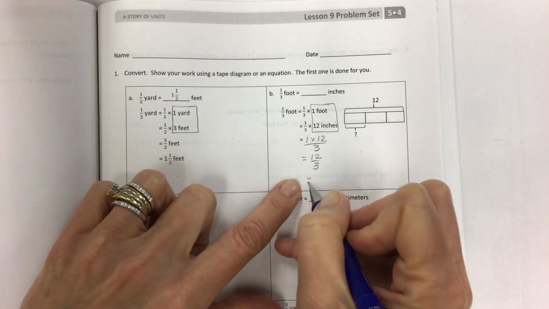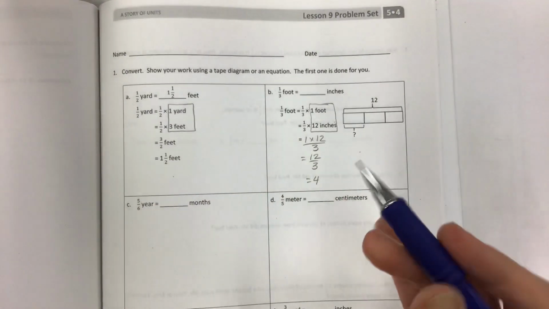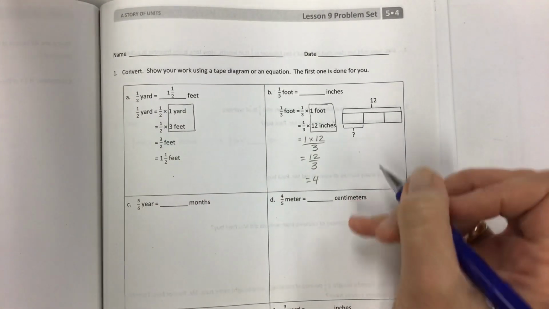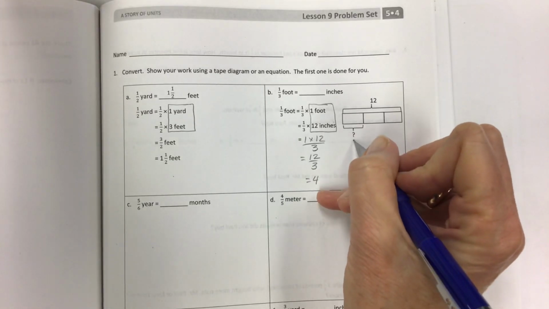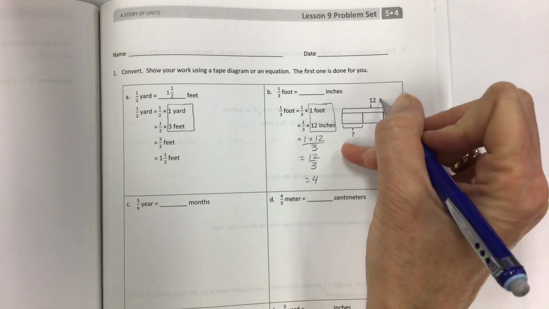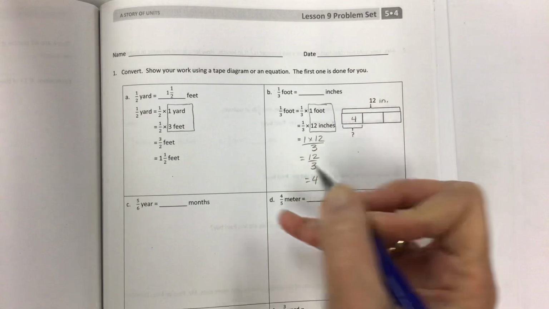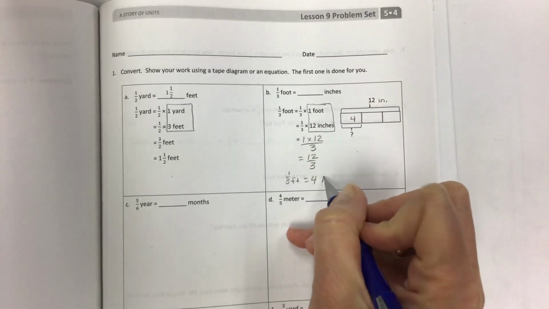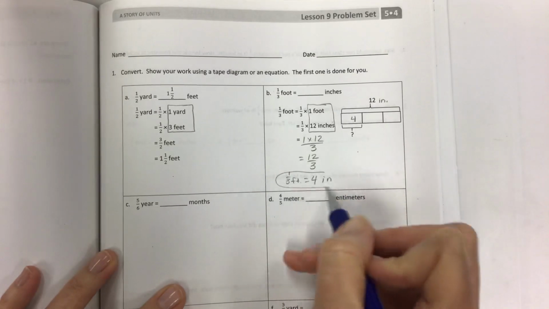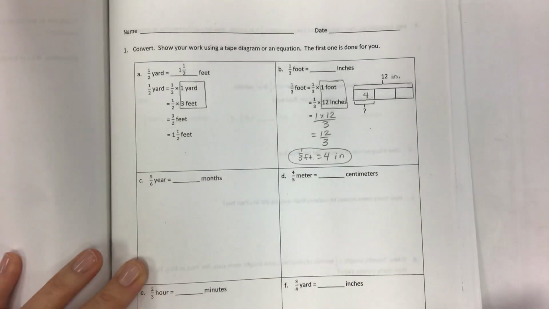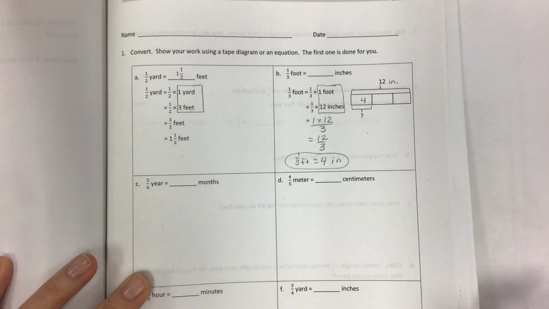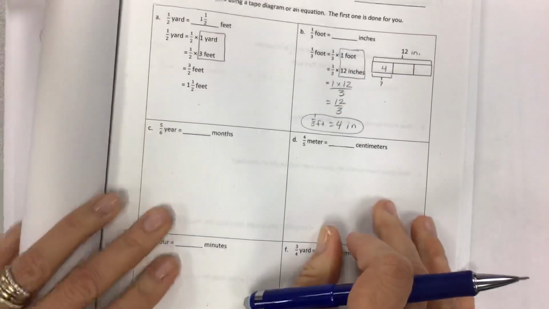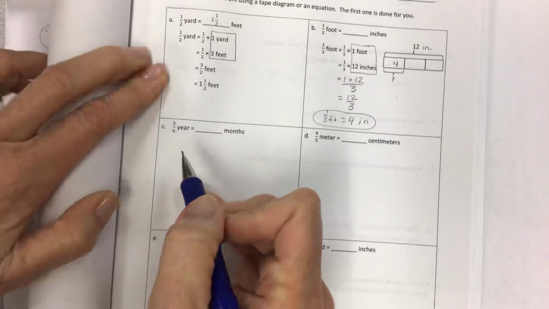Now I could simplify that, but it's really just a very simple answer. And so since they're only asking for 1 part, and this is inches, then this would be 1/3 of a foot equals 4 inches. So pretty simple, just to kind of finish up what they started there. And I'll try to do a variety, maybe tape diagrams on the right, we'll see.